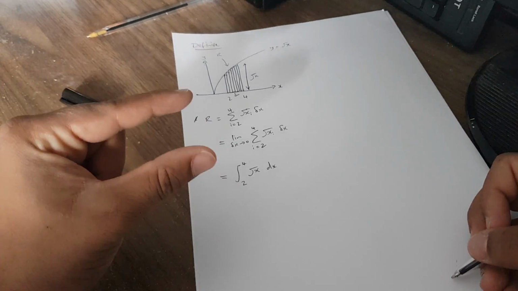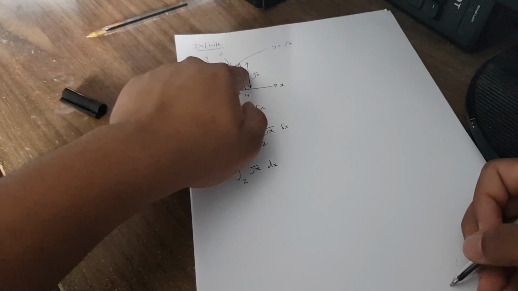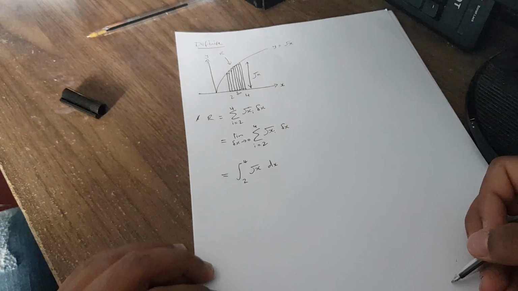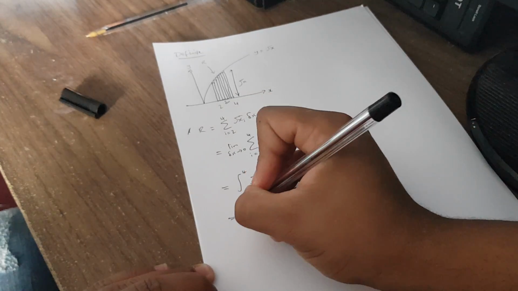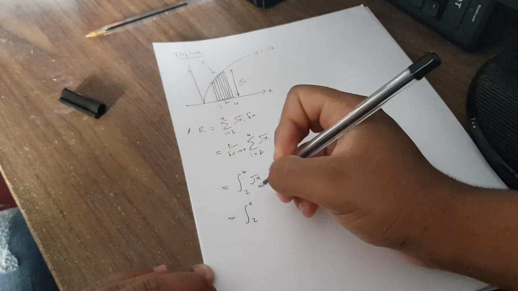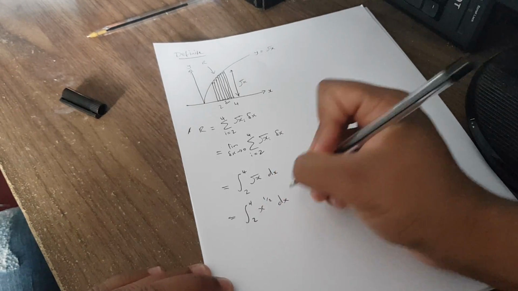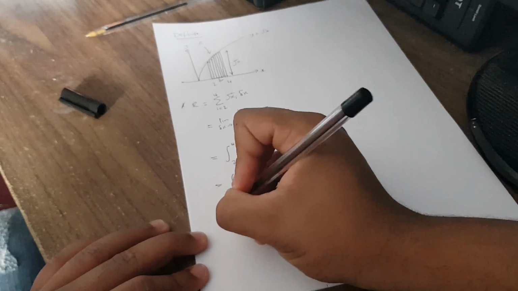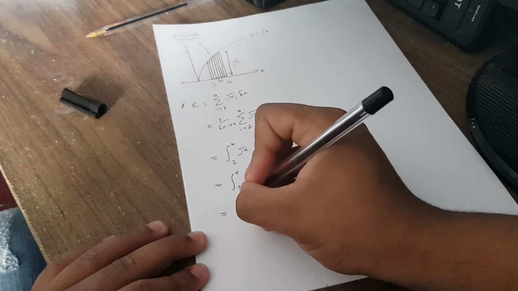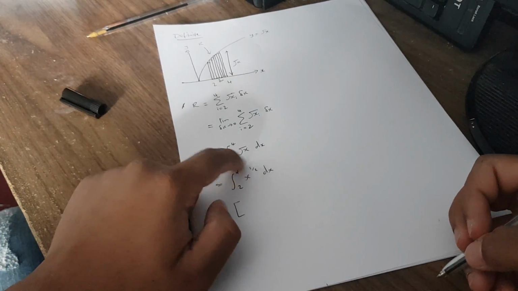Essentially, as the strips get infinitesimally smaller and smaller, the area approximation becomes almost perfect, so it gives an exact answer. So what we do is we rewrite this as x to the power of a half delta x, and then we consider square brackets. In the square bracket, we integrate this term.